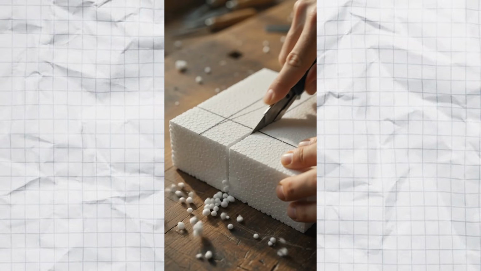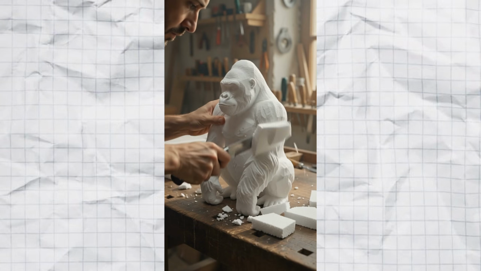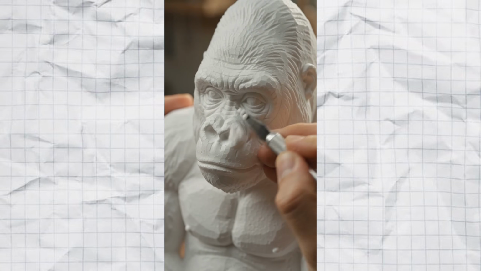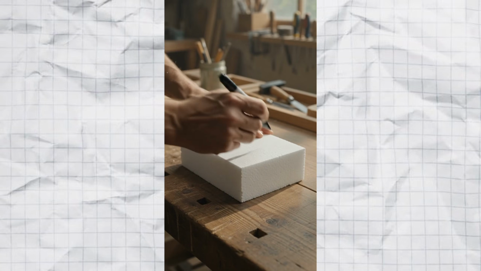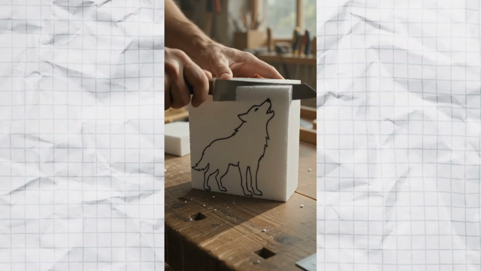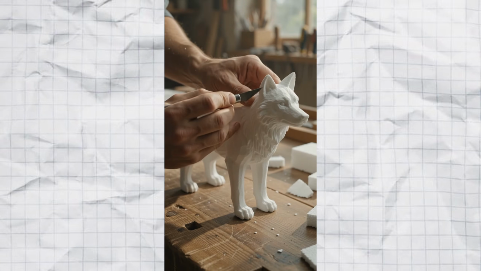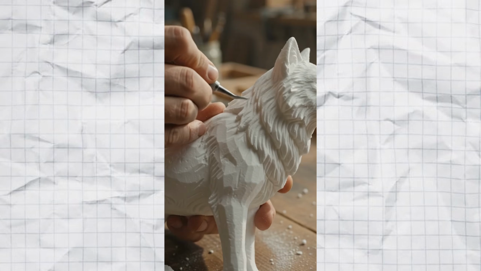Have you seen those viral videos where a simple block of styrofoam magically turns into a realistic animal sculpture? They're everywhere on social media right now. And the crazy part is, you can create videos like this with AI in just a few minutes.